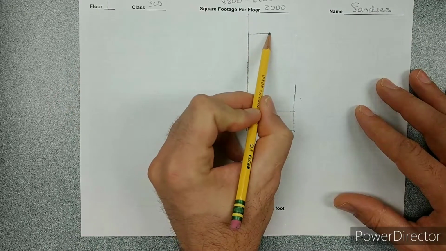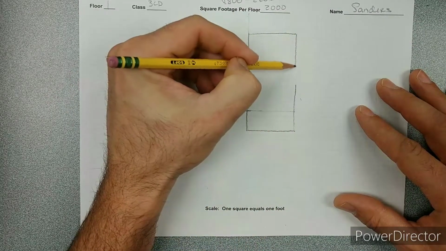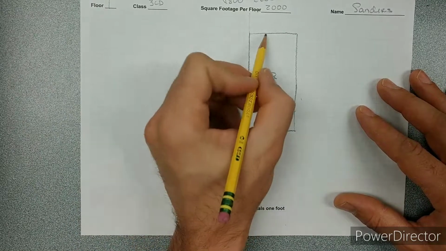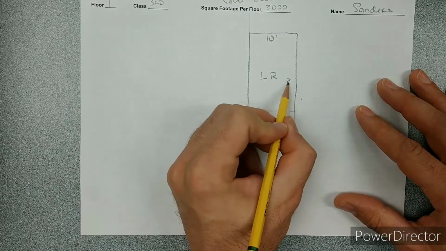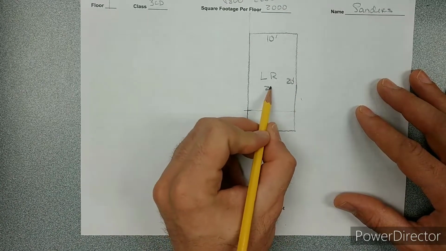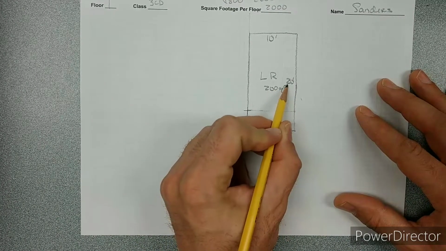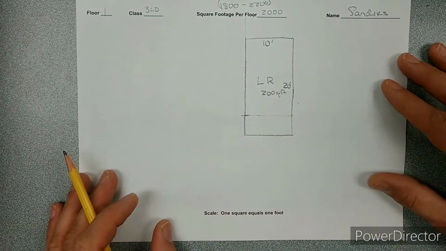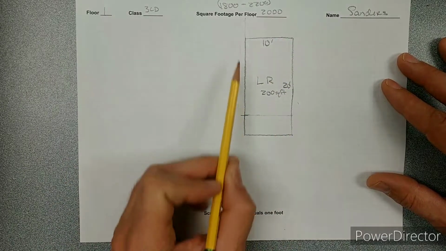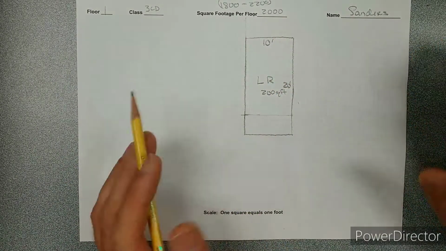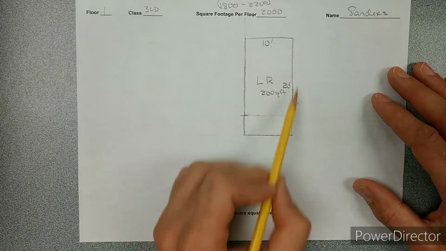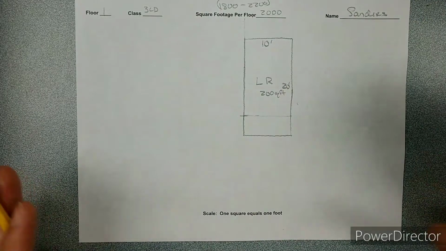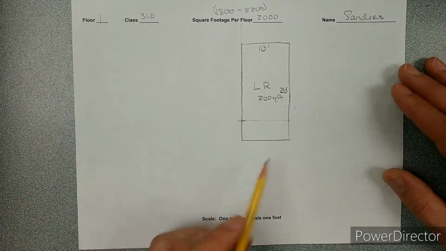Again, our rooms are going to start off here all as rectangles. So this is going to be my living room, and it's 10 feet by 20 feet, total of 200 square feet. So I want you to do that for each of the rooms. Label what it is, label the size of it, and the total square footage. Now you might notice this is kind of a long rectangle here. I actually don't like that too much, so maybe I'll adjust this later to make it a little less tall and more wide, but still keep that 200 square feet.